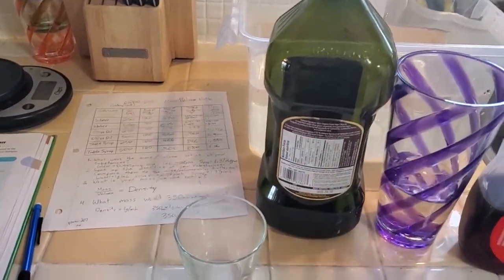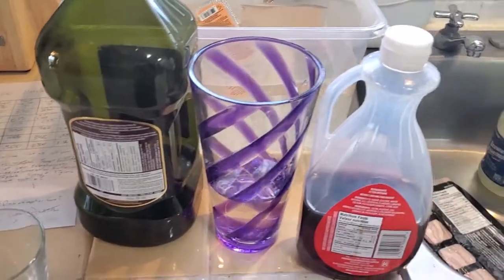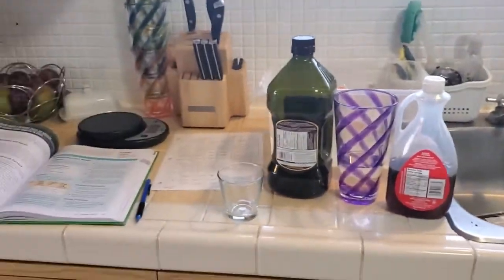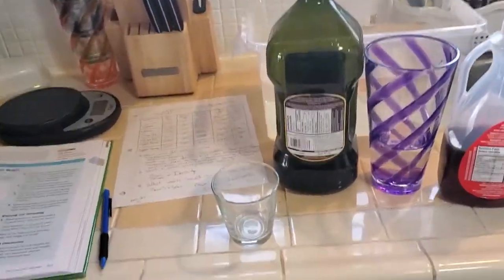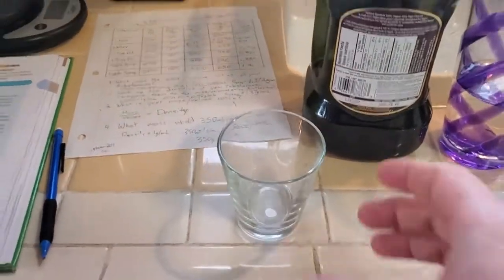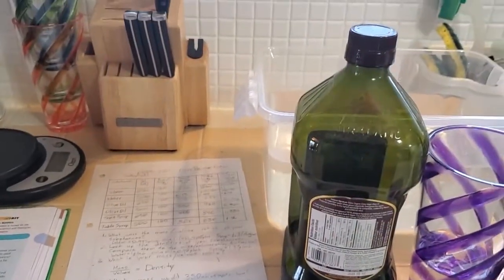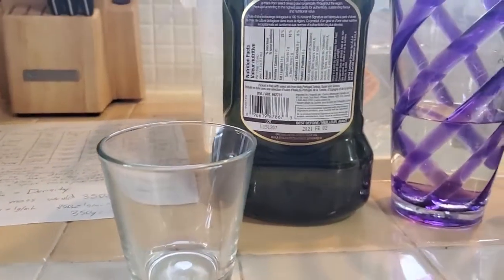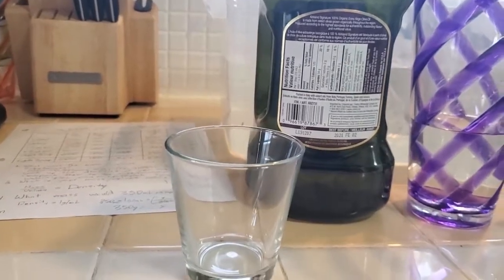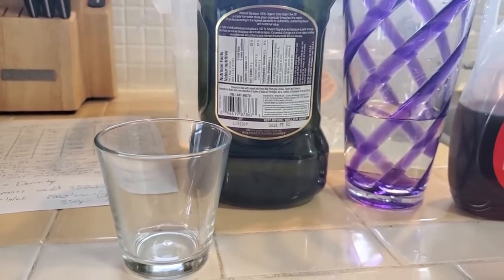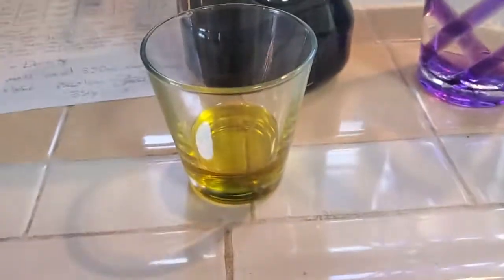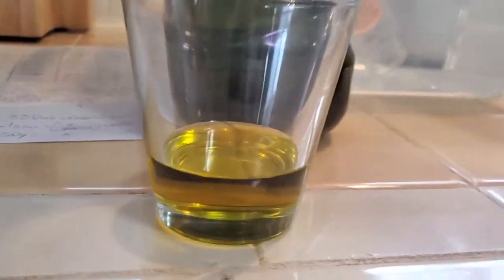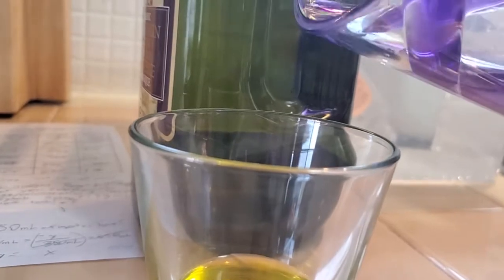Now there's something interesting about density, and it has to do with how much it's able to be buoyant or float above other things. So let's see if we put these things in this glass, how that changes how these things separate. So I started with the oil in the glass. It's that greeny yellow color. I'm going to pour some water into it.